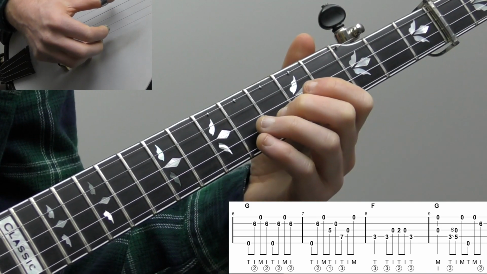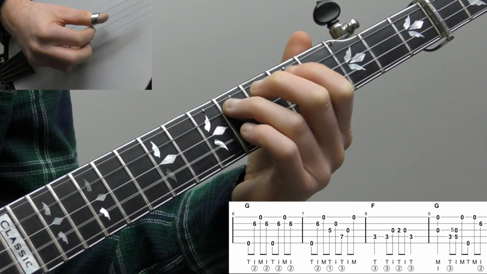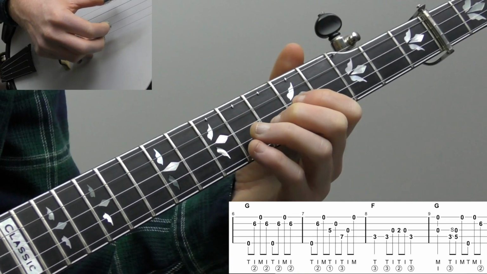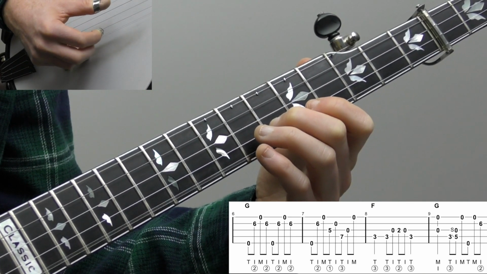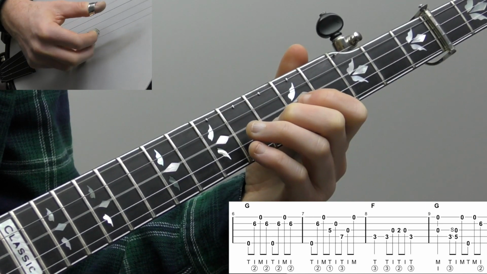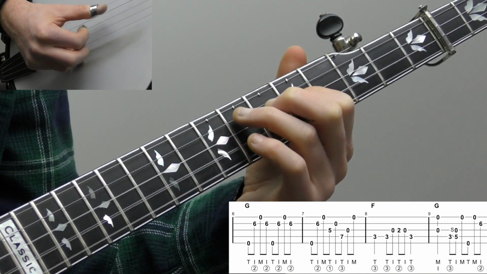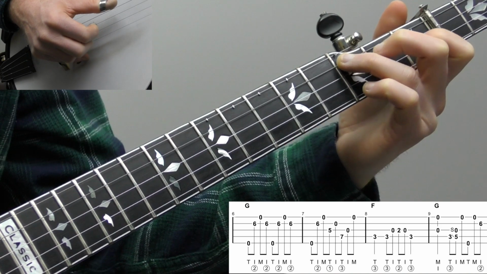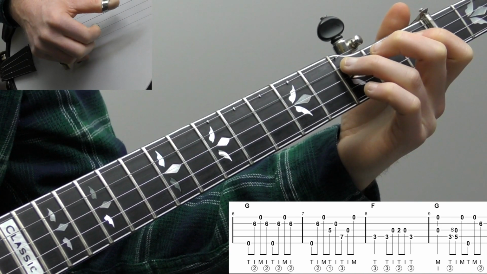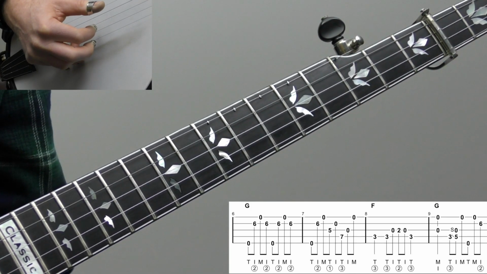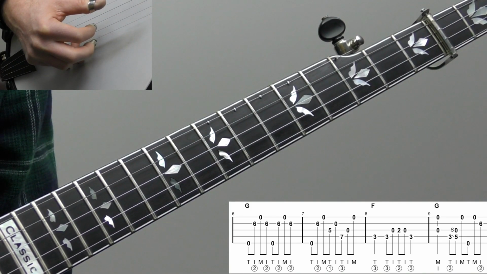Okay, so let's do that again. Let's back it up from measure, let's play 6 and 7 together. So we have, basically take this ring finger and slide it down to the 3rd fret, and you're going to play it like a little single string lick. I'm going to play, and then pinch index and middle on the 3rd string and 1st string.